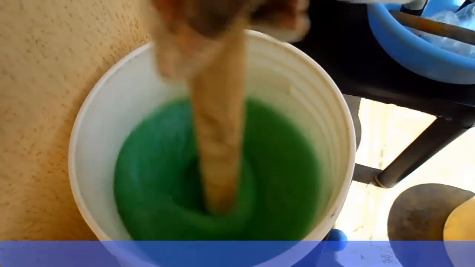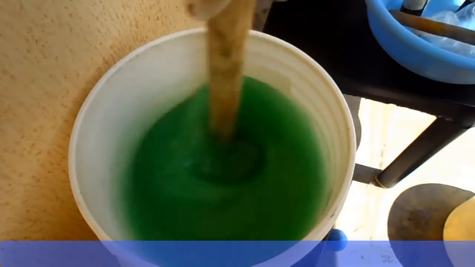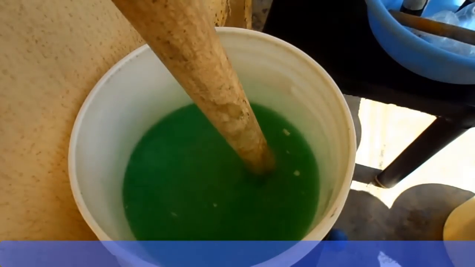Ladies and gentlemen, as you can see, our liquid soap is ready. This is instant production. You can start using it immediately.